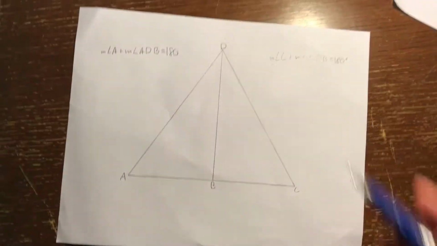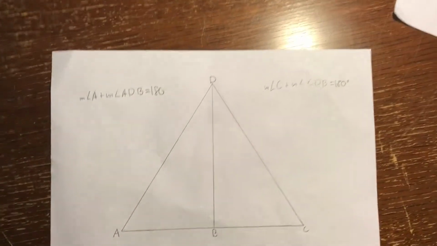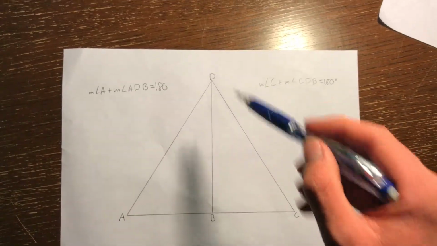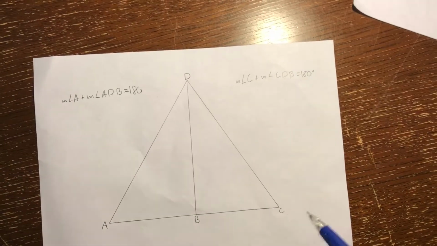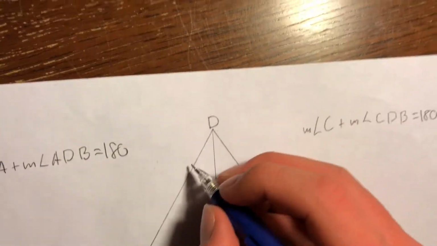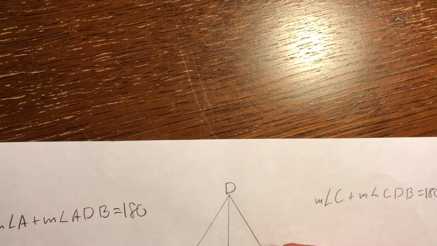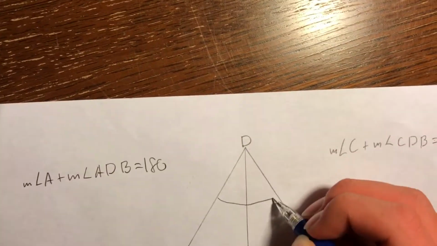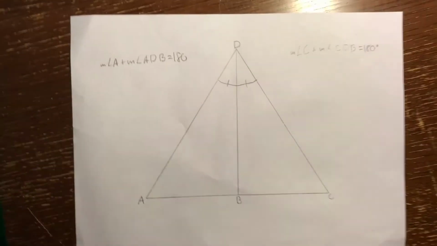So we know that, and the last bit of information that we're given is that ray DB bisects ADC. So that gives us the information that these two angles right here are congruent. So I'll just draw a line there, and that means that they're congruent.